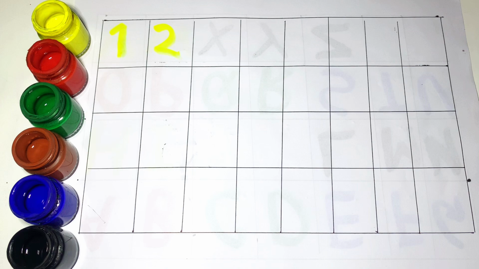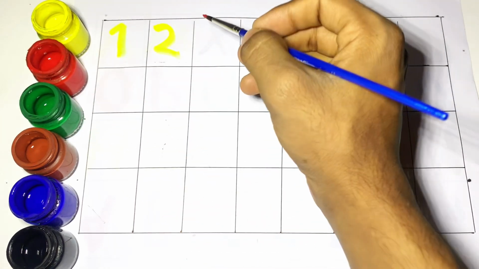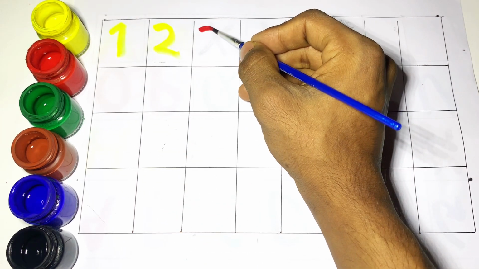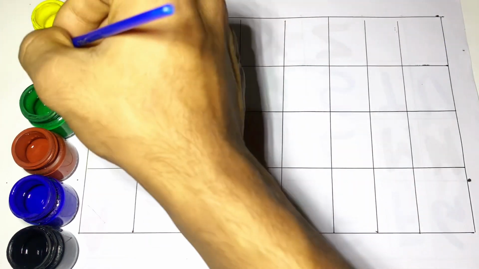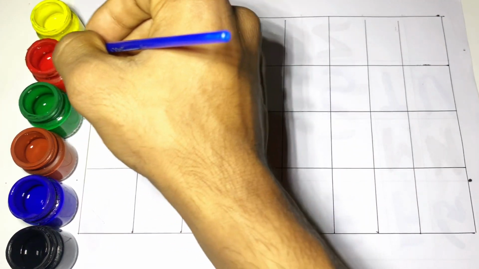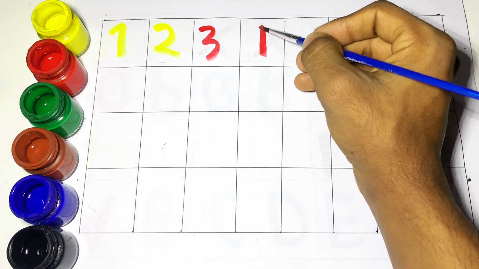Kids, now you draw 3. The numbers of 3 and use red color. T H R E E, 3. Kids, again use red color and draw 4. The numbers of 4.